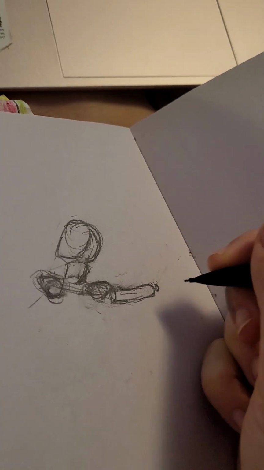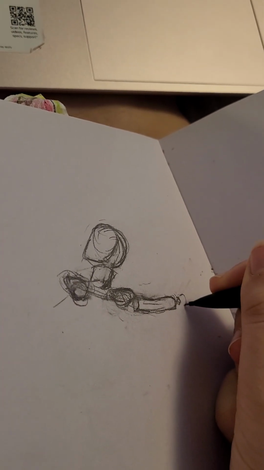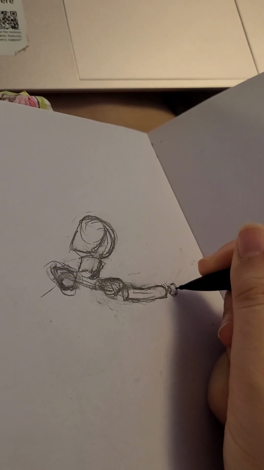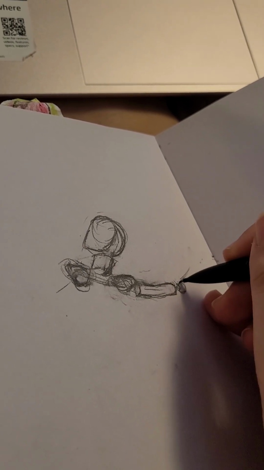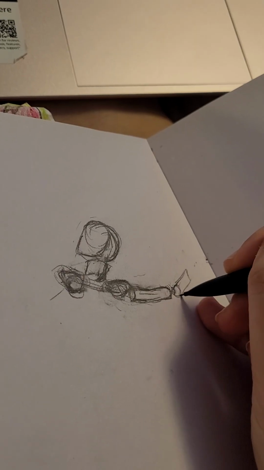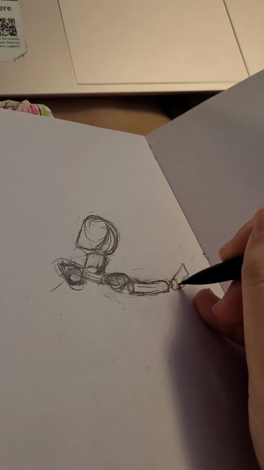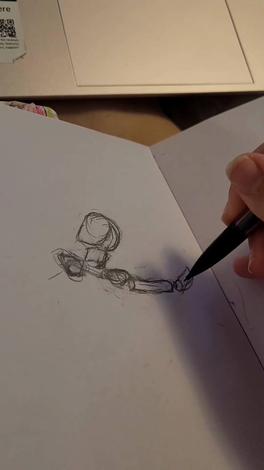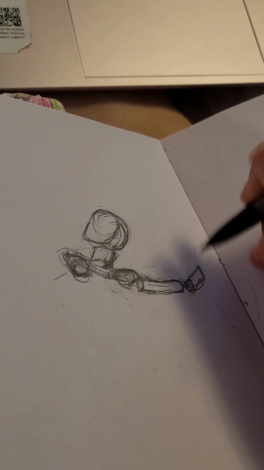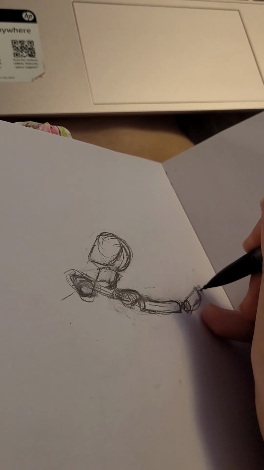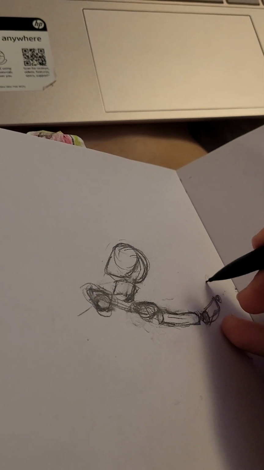This is just how I personally like to break this down. And this might change in the future. This is just what I right now have as a method that works. And then that's cylinder. And then we got a joint right here for the wrist.